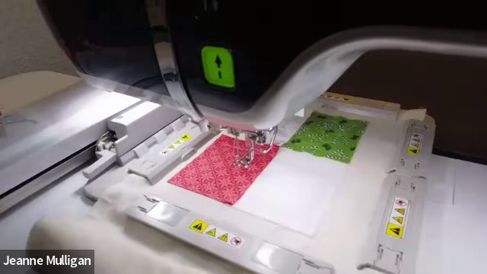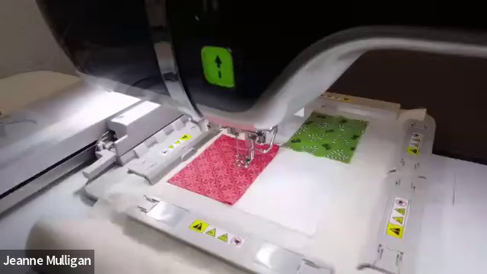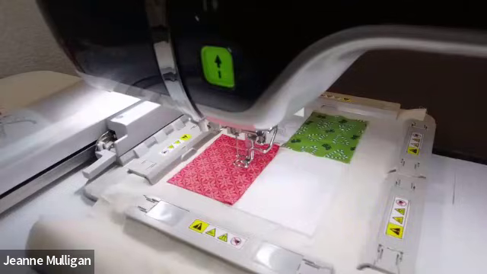All right, I'm going to put in my hollow shimmer. We're going to quilt it, and then we have one left to do. And then I'm going to trim these with you.